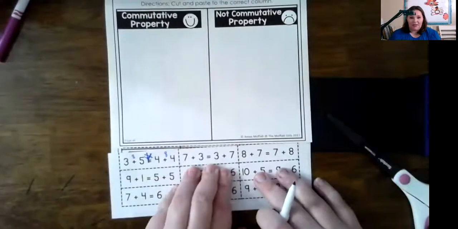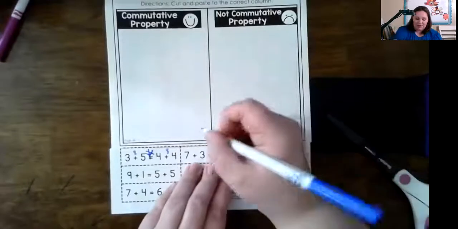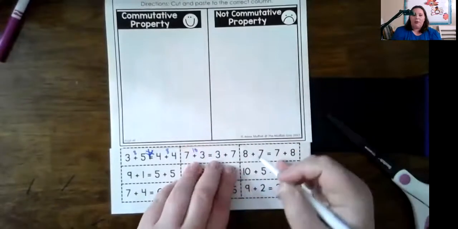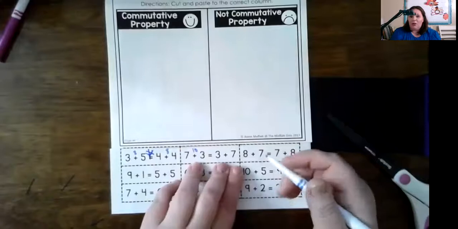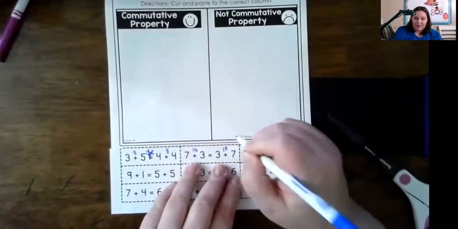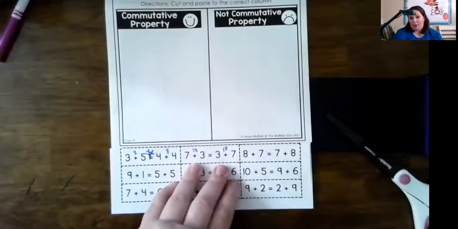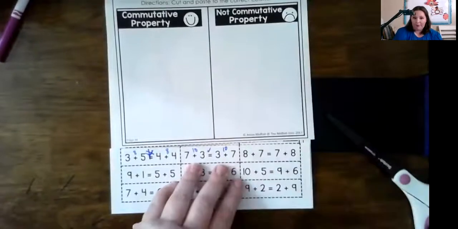All right, so 7 plus 3, that equals 10. 3 plus 7 also equals 10. That one is commutative property. Okay, does that make sense?